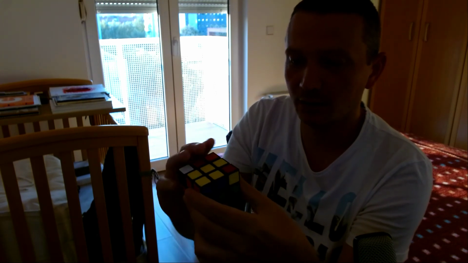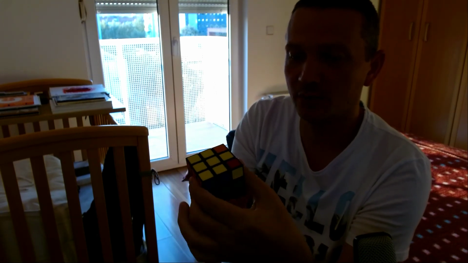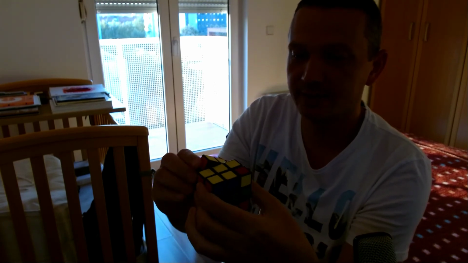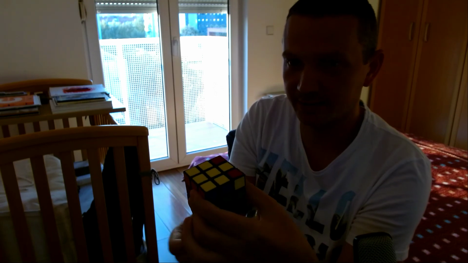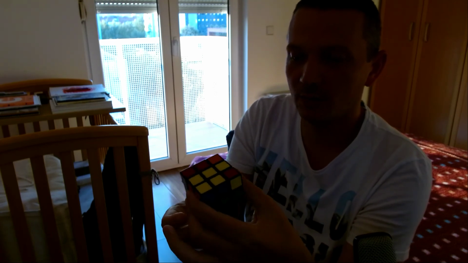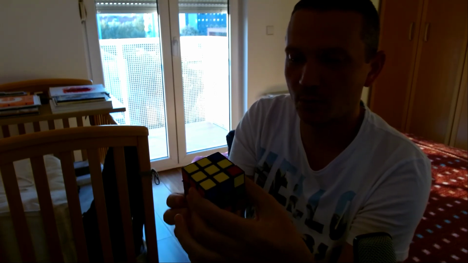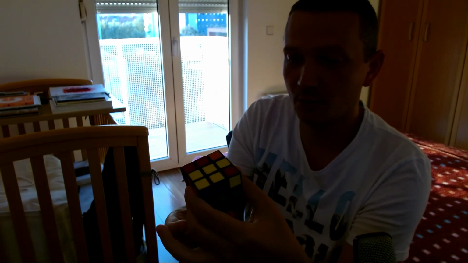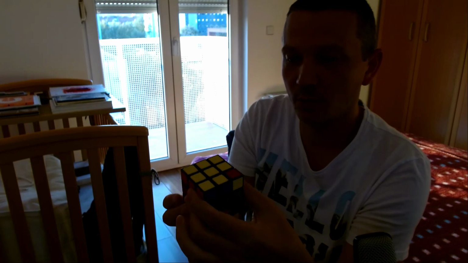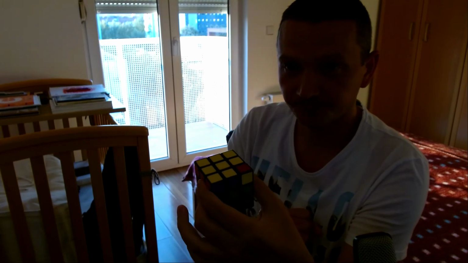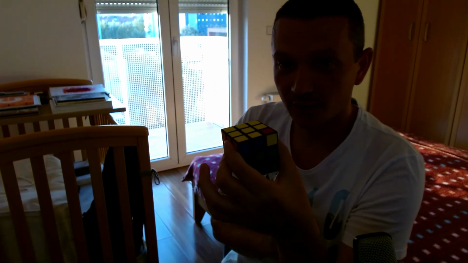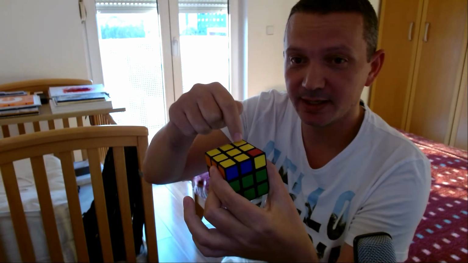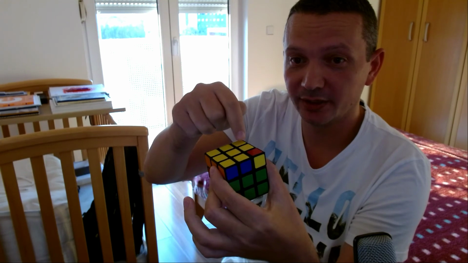Anti-clockwise, anti-clockwise, clockwise, clockwise first; anti-clockwise, anti-clockwise, clockwise, clockwise the second; anti-clockwise, anti-clockwise, clockwise, clockwise the third; and anti-clockwise, anti-clockwise, clockwise, clockwise is the 4th application of the algorithm, and the yellow is facing up. We have a good orientation here.